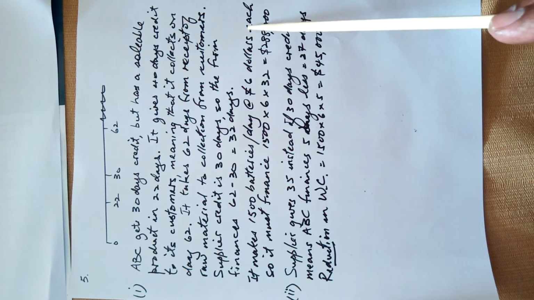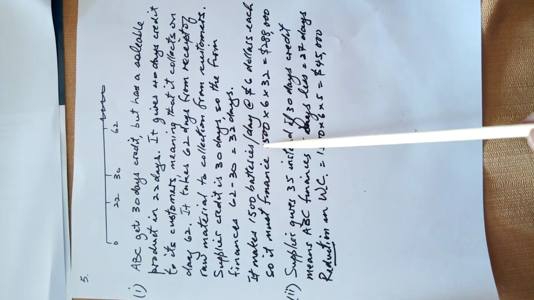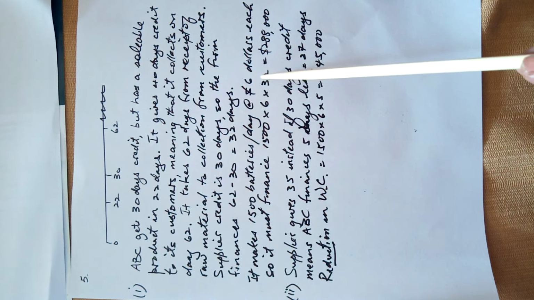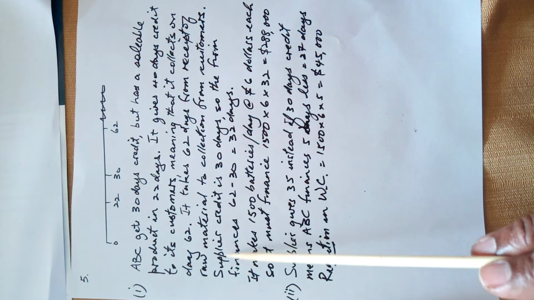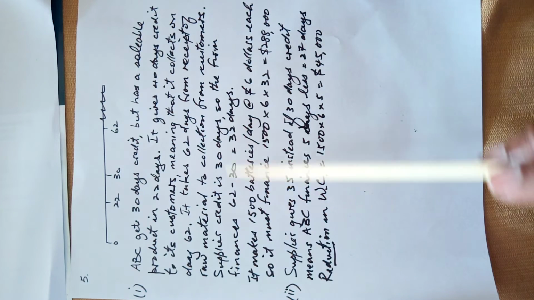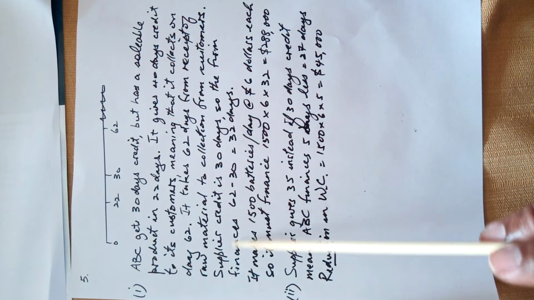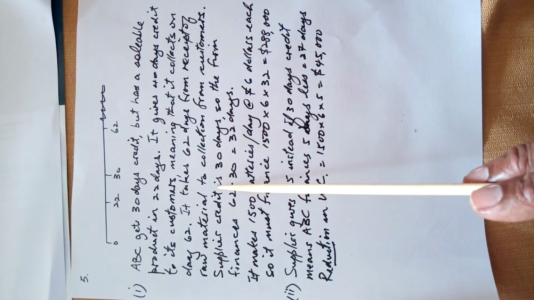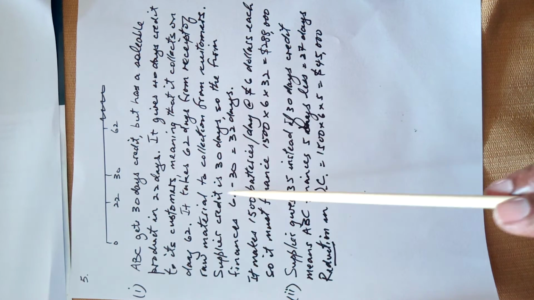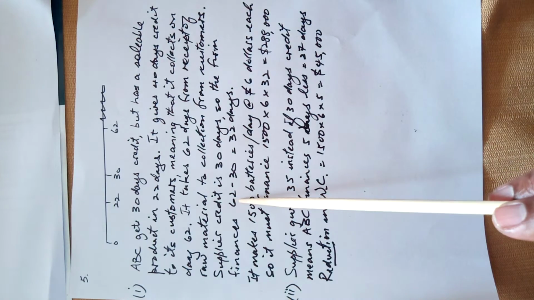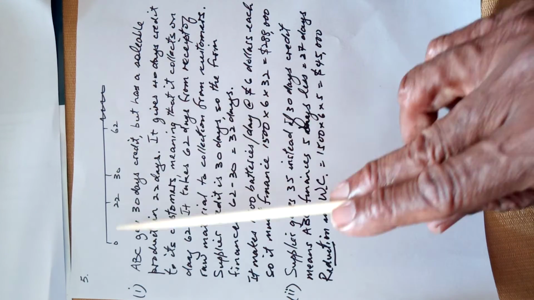1,500 batteries a day at $6 each, so he must finance 32 days worth of working capital, because here we are and we see that the total process from when he takes the raw material until he actually collects for the finished goods is 62 days, as set out here.